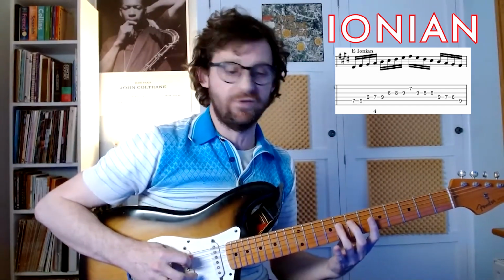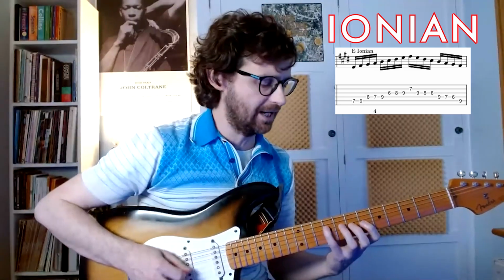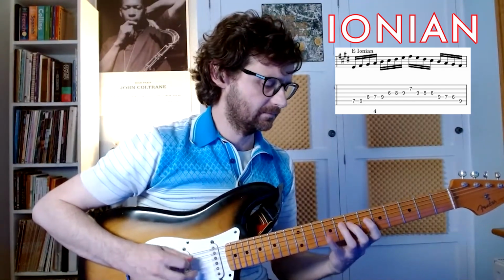So our first transition is from Lydian to Ionian, or the major scale. So we're going to flatten that fourth, that sharp fourth that we just played, to a perfect fourth. Okay, so we're back to a scale most people will know, including our ninth on top. Perfect fourth, major 7. Let's loop that a couple of times, okay?